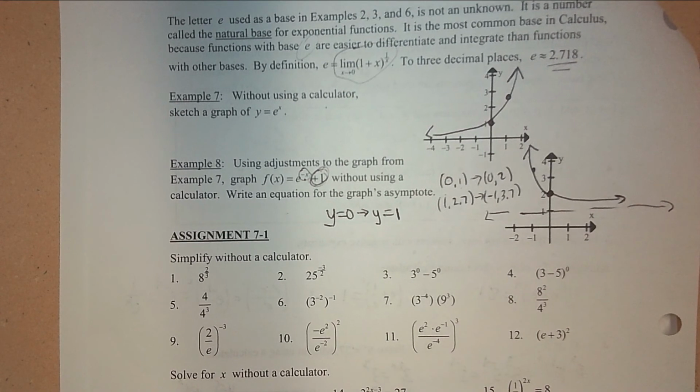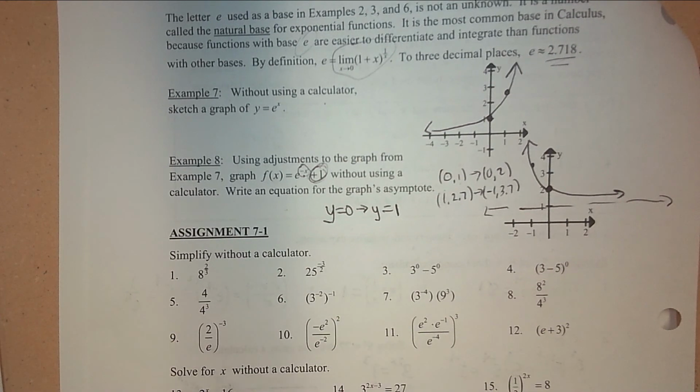And then when I see you on Wednesday, we're going to have a quiz on this. And then on Friday, we'll just continue on with that.